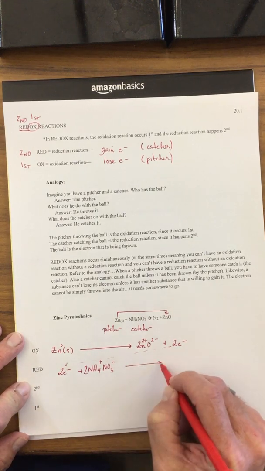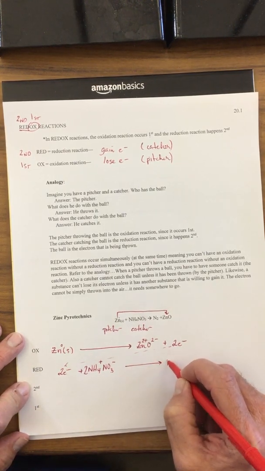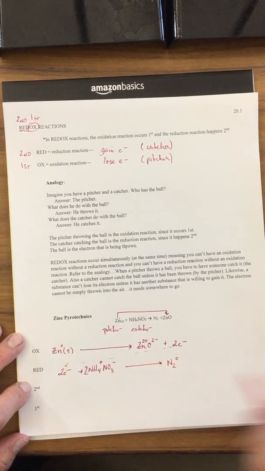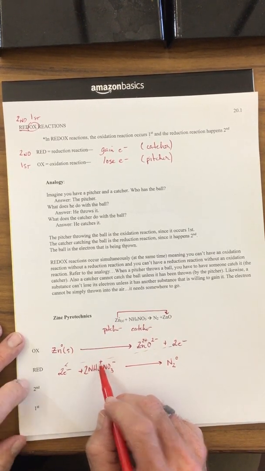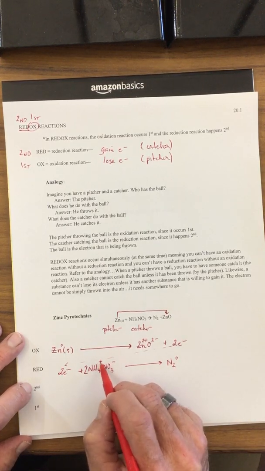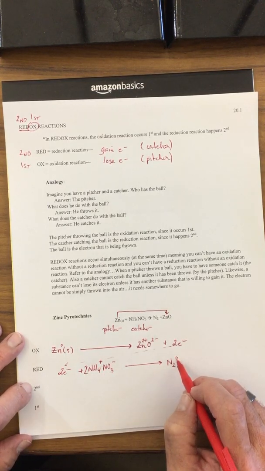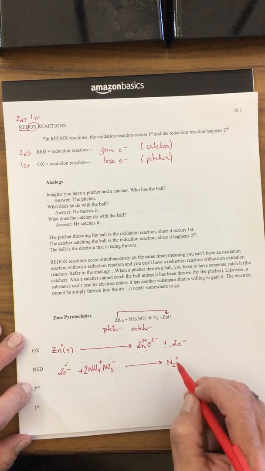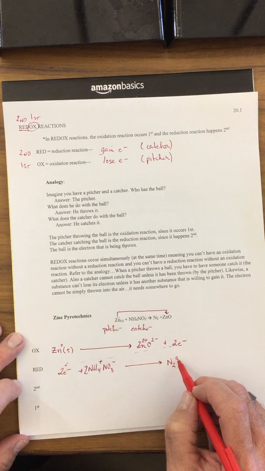So it's going to end up becoming nitrogen, and it's going to be neutral. So it goes from a positive charge to becoming neutral. How do you go from a positive charge to neutral? You're going to have to gain a negative in order to become neutral for this.